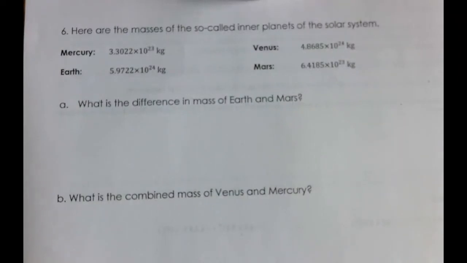All right, so before we get started, I want to excuse the glare. The sun is kind of shining.